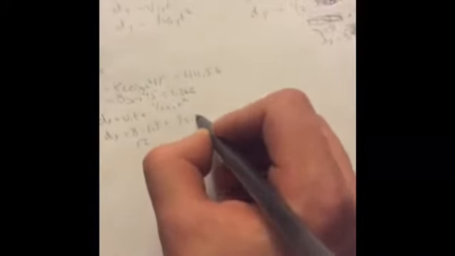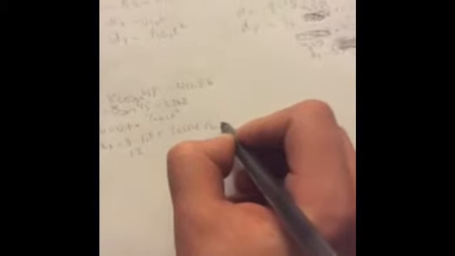Then we'll do 1/2 times 44.56 times 2.25, which is 50.13. So we get 62.13.